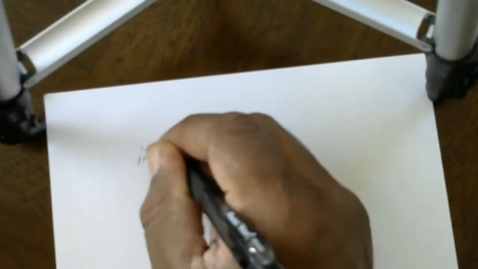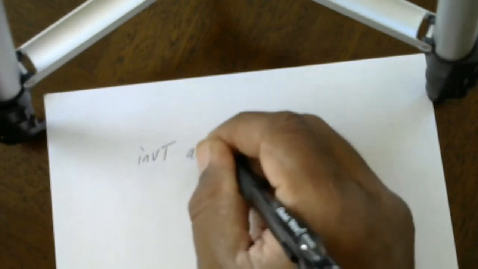So here's what we're going to actually put in our calculator. For our inverse T, we must put in an area. I'm in my distribution for inverse T, and I'm going to hit enter. Notice I have to put in an area and the degrees of freedom.